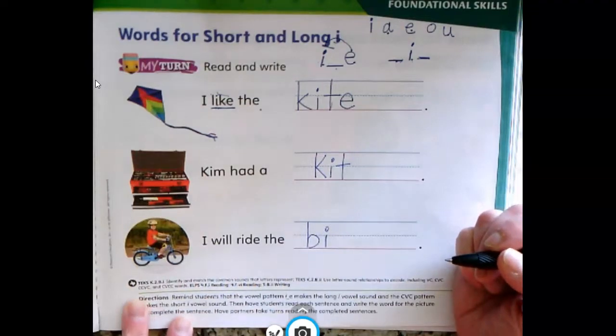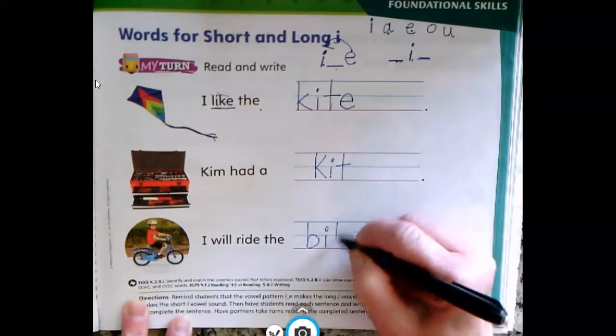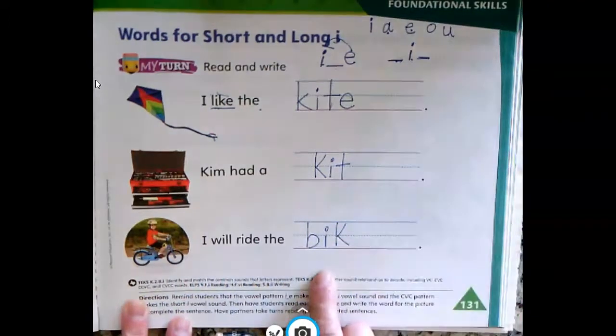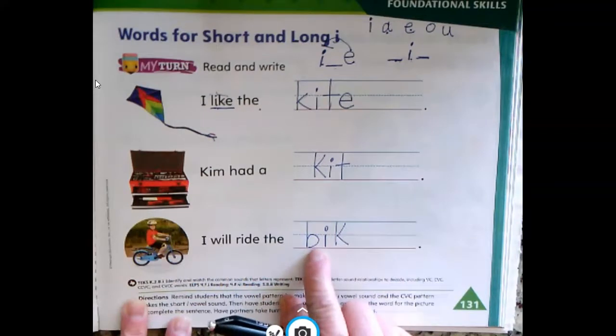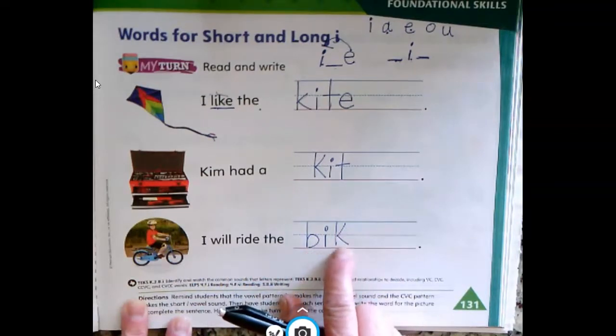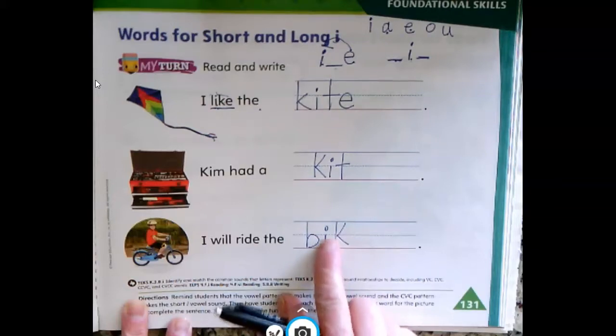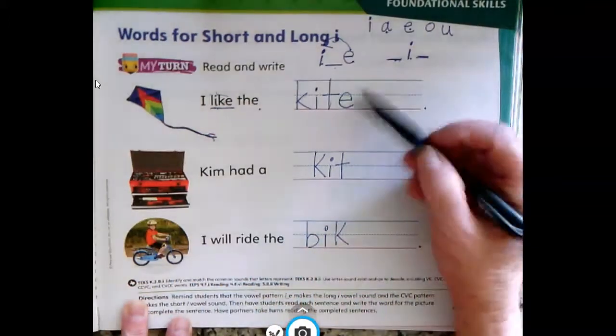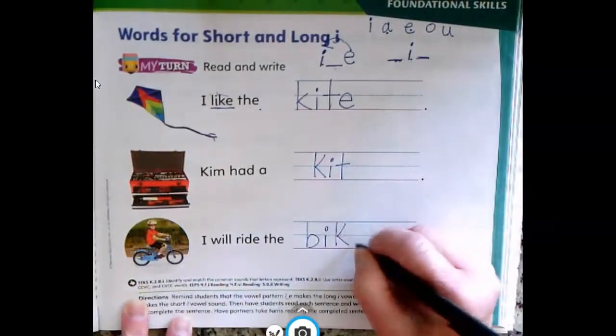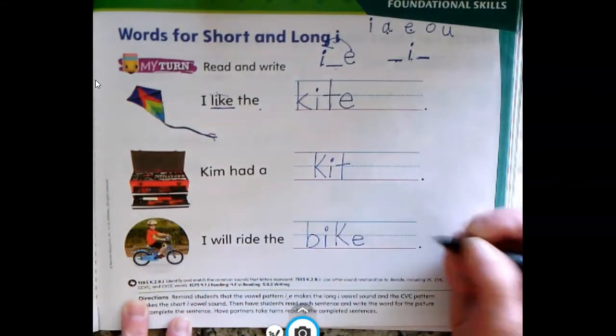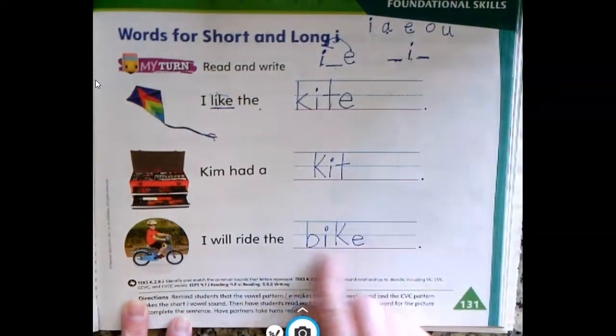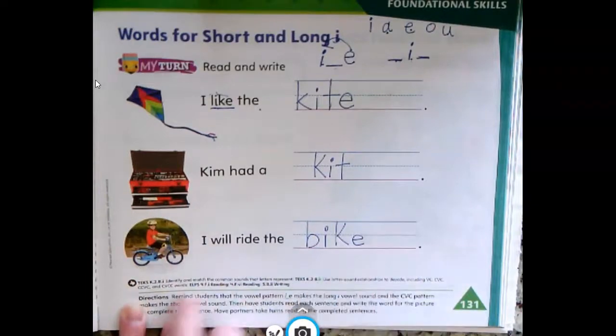The K. Is our word complete? This says bit. What do we add at the end to get the long I sound? We have to add our final E. Now we have bike.